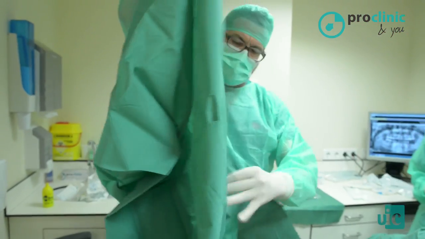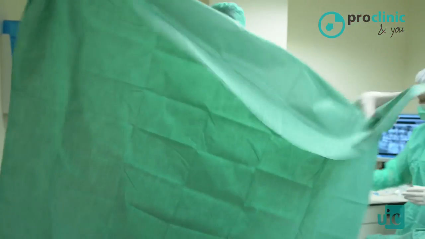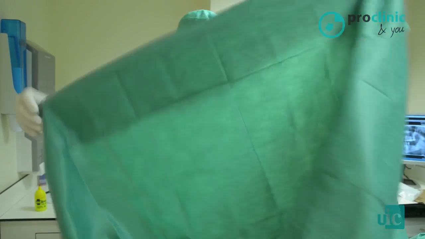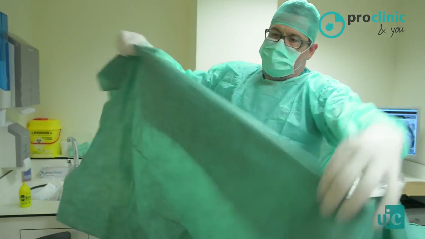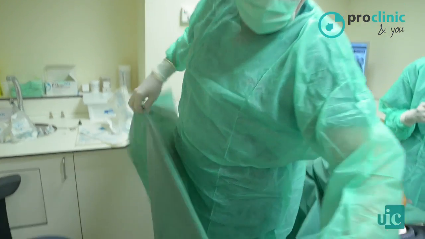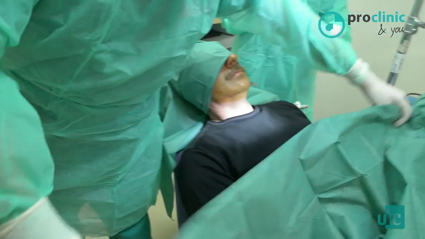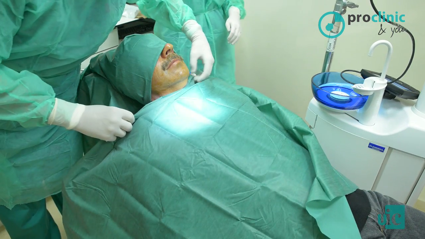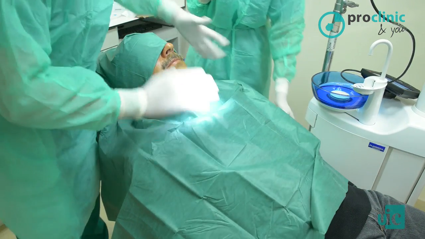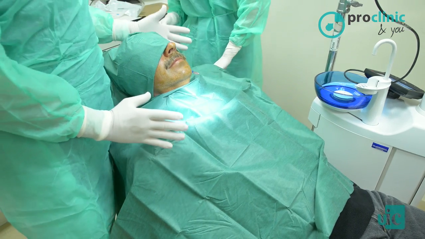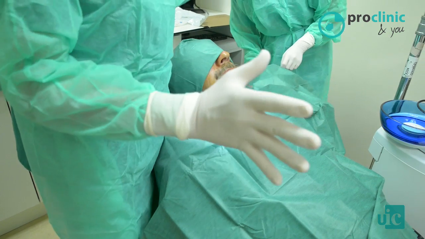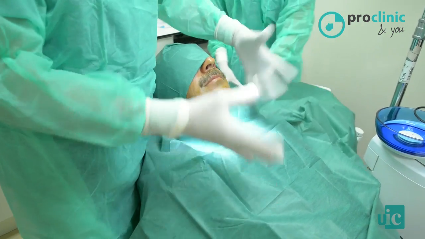We use a bigger one. It is very big, so we fold it again and pass it over, and we finish. Now you have the apron on, patient. See? Now we have a sterile surgical field and the skin disinfected, so we can touch the surgical field and we are ready to work properly.